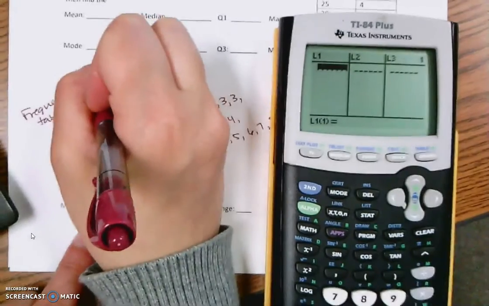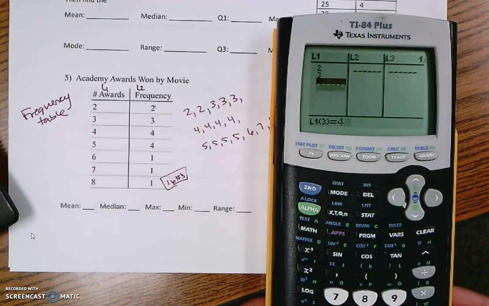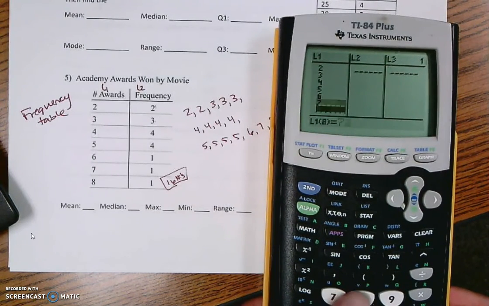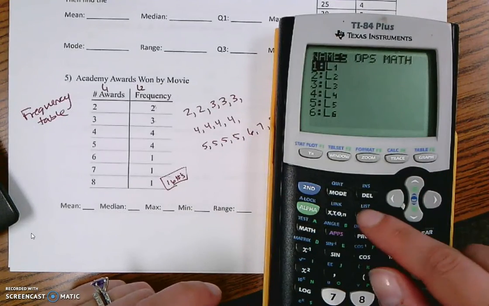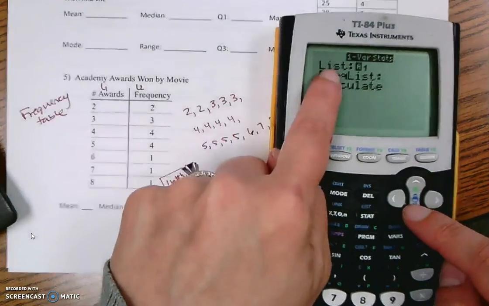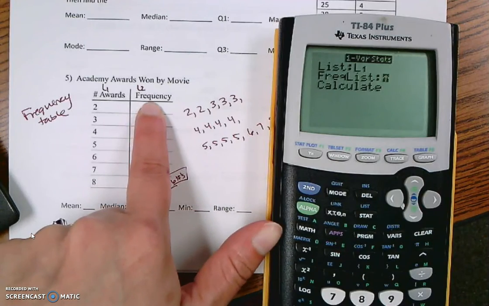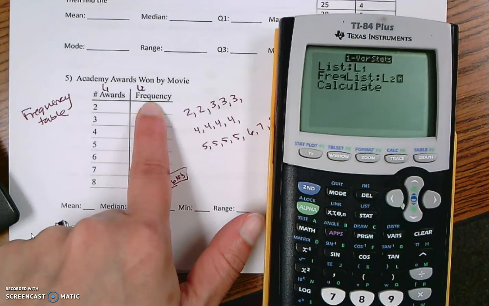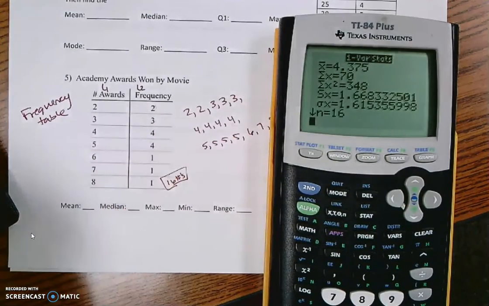You could put this in L1 and your frequency in L2. So 2 3 4 5 6 7 8, and the frequencies 2 3 4 4 1 1 1. Then I hit Stat and go to Calc, one variable stat. I have all of my numbers in L1, but my frequency this time is in L2. So I'm going to hit second, and then the number 2. And that tells it that my frequency is in list 2. Calculate, it'll do everything for you.